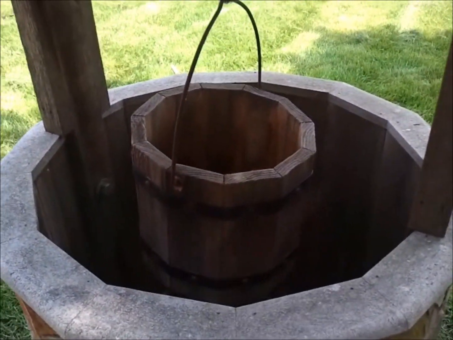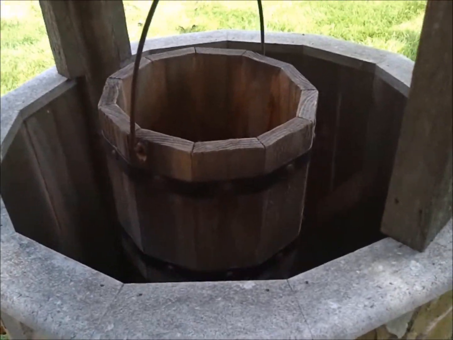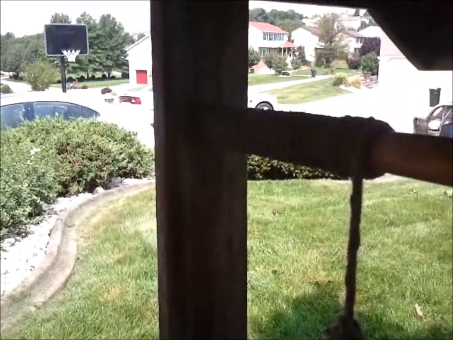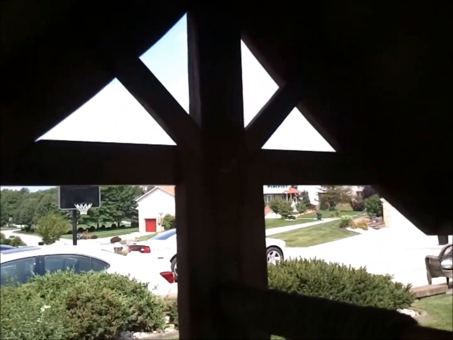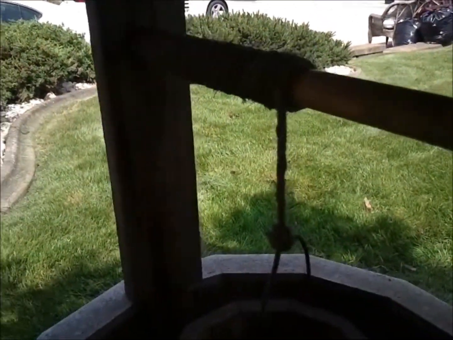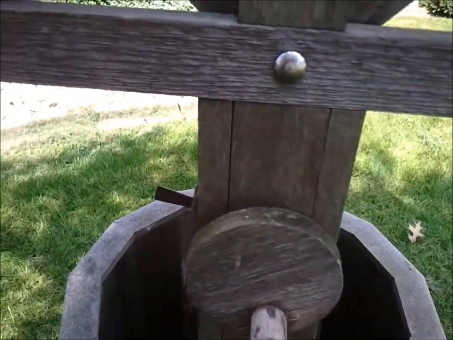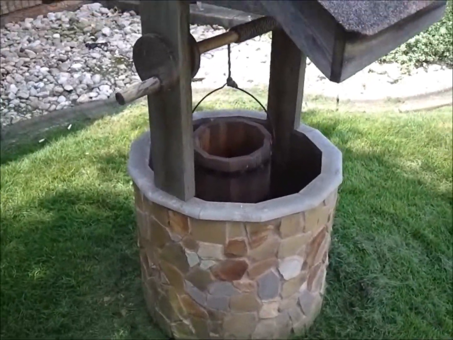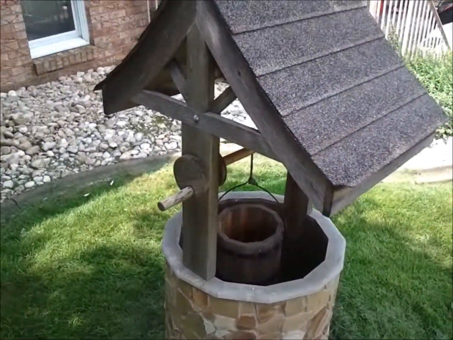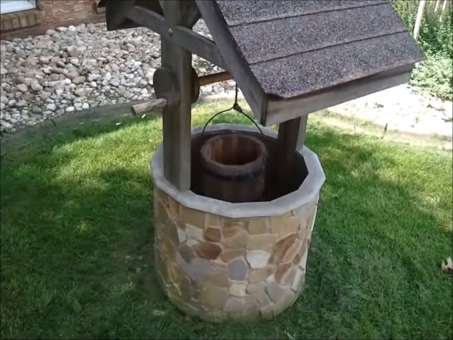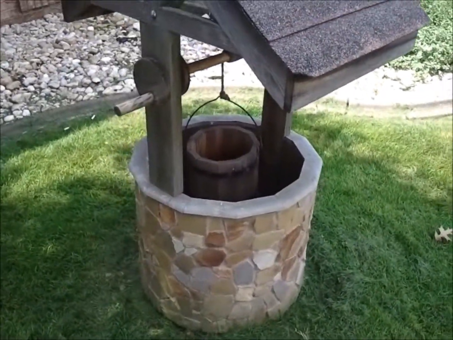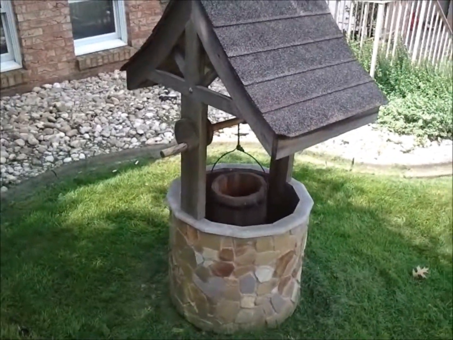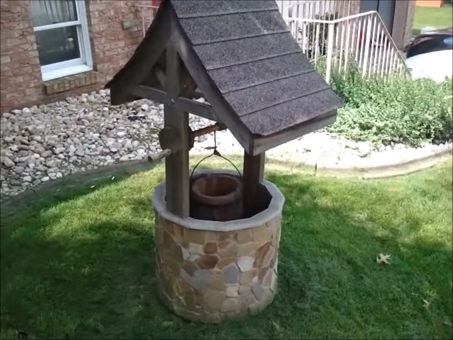All things considered, it's held up pretty nicely since it's 8 years old. It was constructed in '04. It was a gift to my sister and her husband for their wedding. And the guests put the customary cards inside the well. And at the end of the video, I'll post a picture of what it actually looked like back in 2004. This is 2012, so it did a pretty good job holding up.